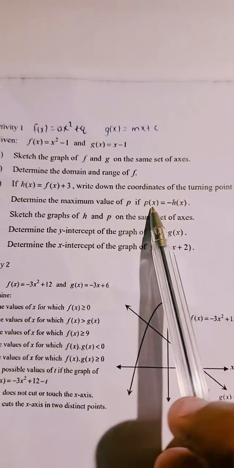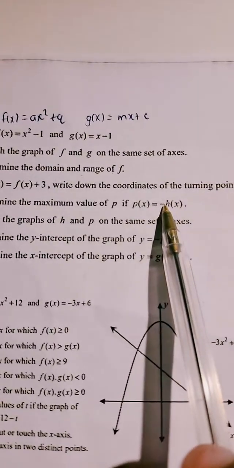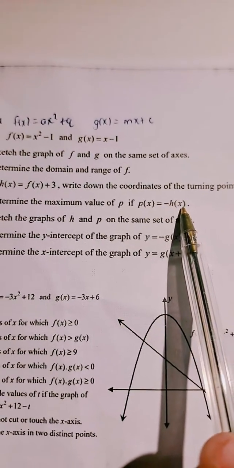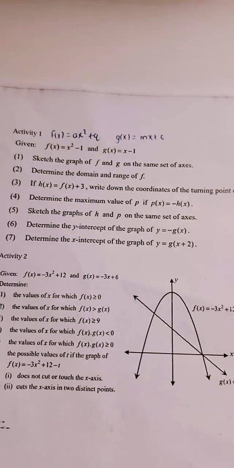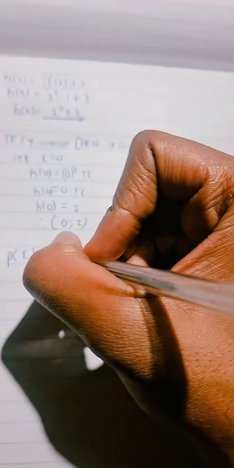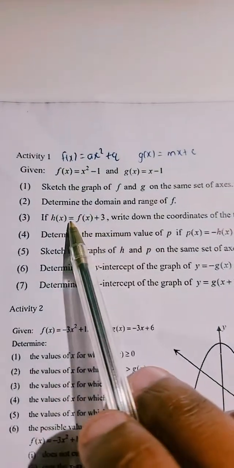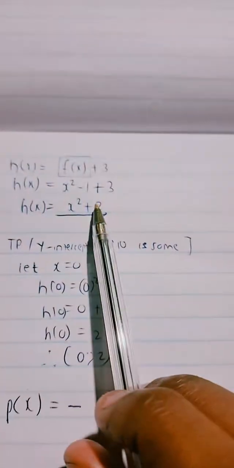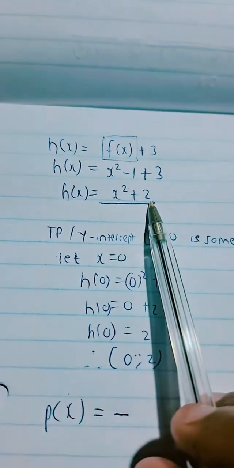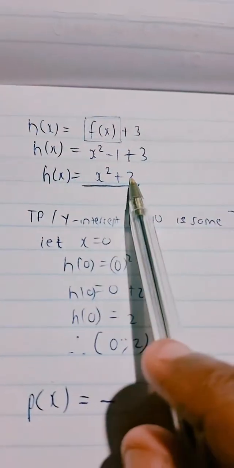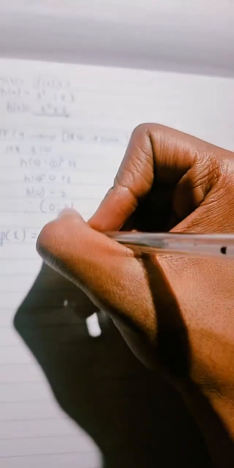So determine the maximum value of P if P of x. How is P of x formed? By multiplying a negative with h of x. So P of x is Mr. New Function. We take a negative and we multiply the negative with h of x. What is the equation of h of x? Well, thank goodness we were able to find the equation of h of x. There it is. That means we are going to replace h of x with x squared plus 2.